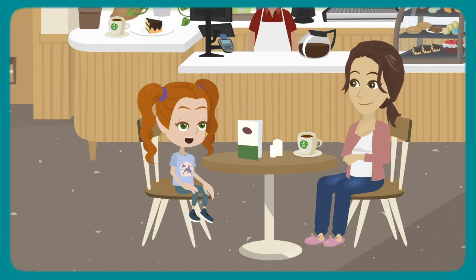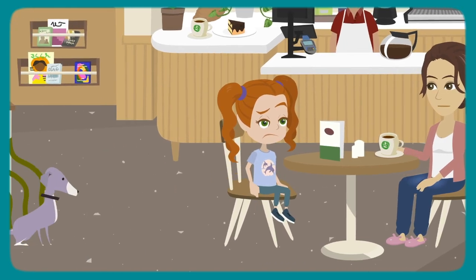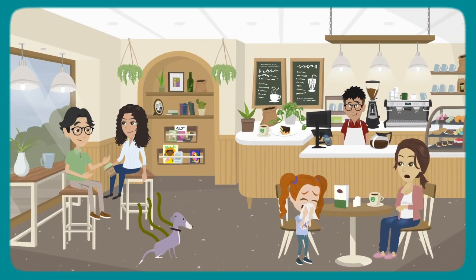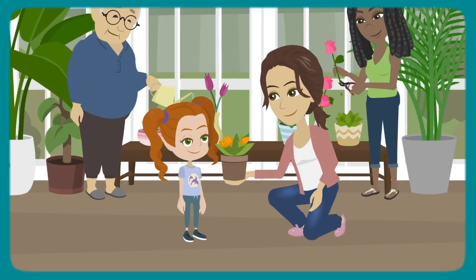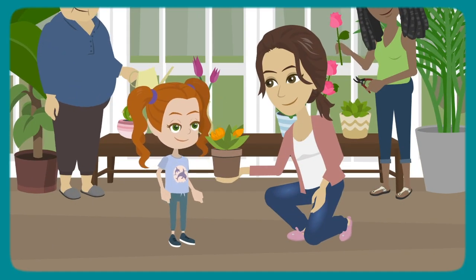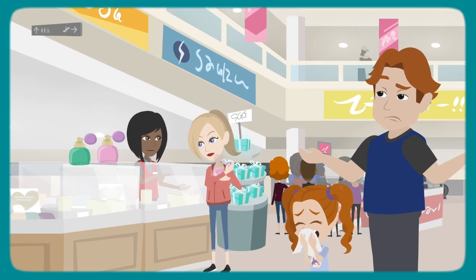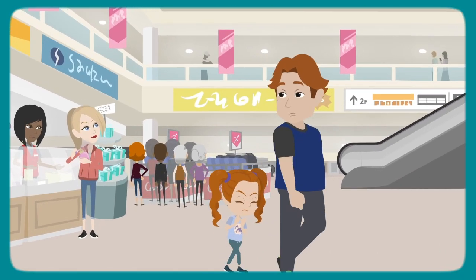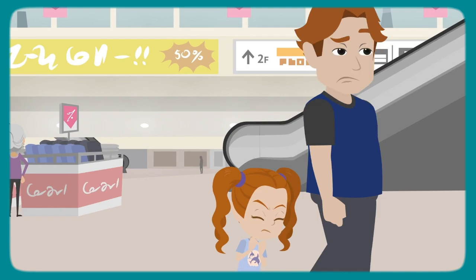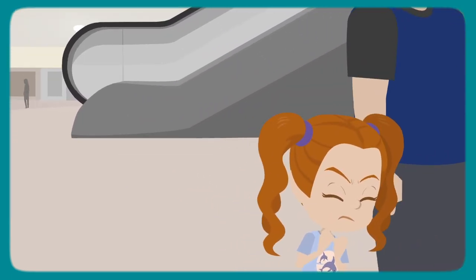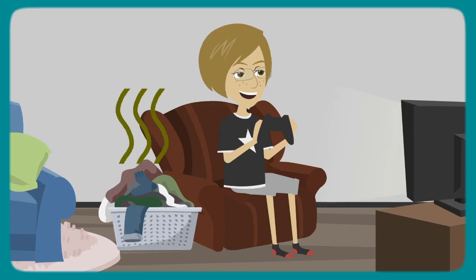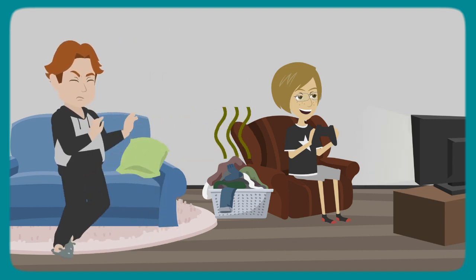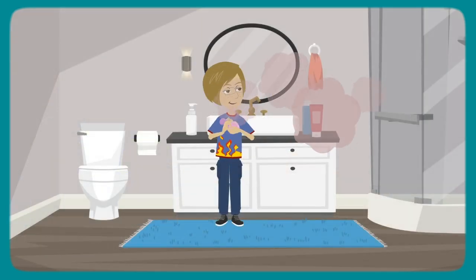A lower threshold for smell, or olfactory input, means your child notices odors easily, even faint ones. There will be odors or smells your child likes and ones they don't. If your child has a lower threshold for smells, it's easier for them to get overwhelmed by odors, and they may struggle to get used to them. A higher threshold for smell means your child may not notice smells or prefer strong smells.